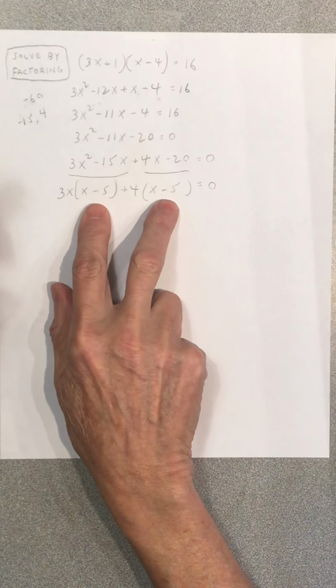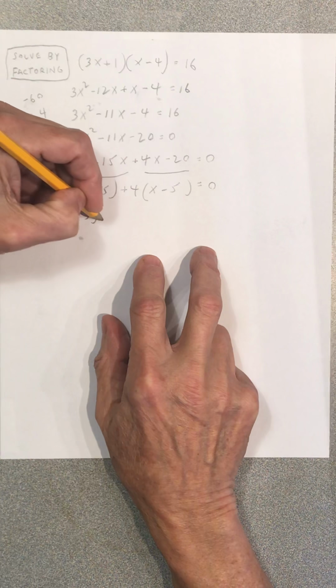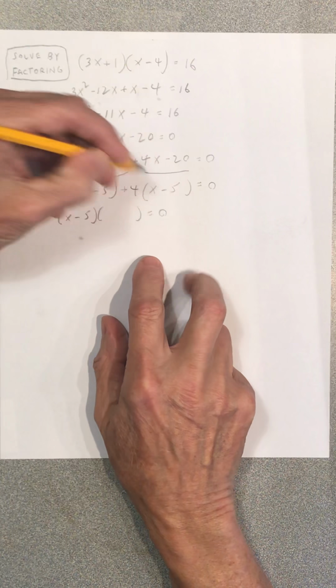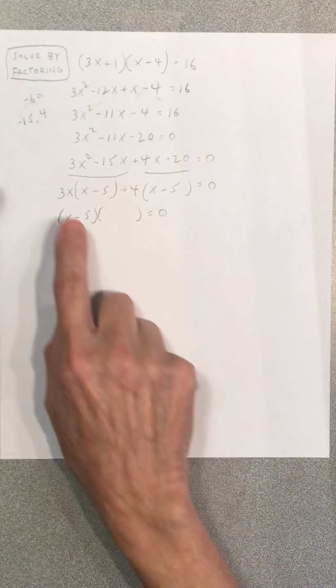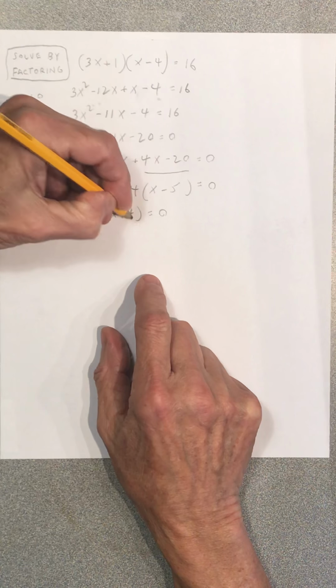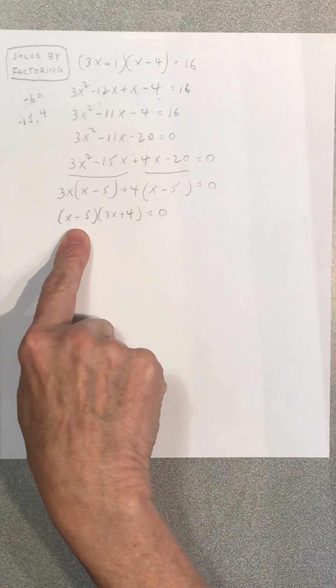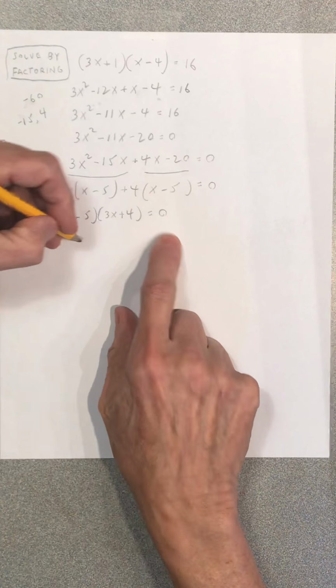So the common binomial factor we can write out in the front, and the other binomial factor is these things that are outside, 3x plus 4. Be careful about getting the signs correct. Now we're almost done. This says this expression times this expression equals 0.